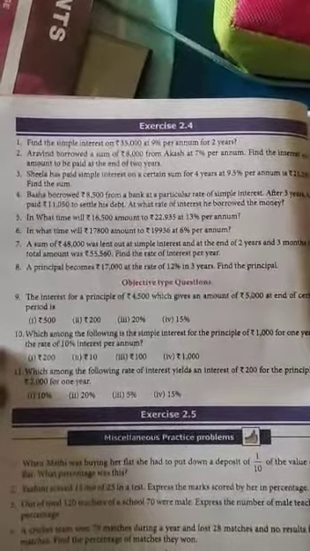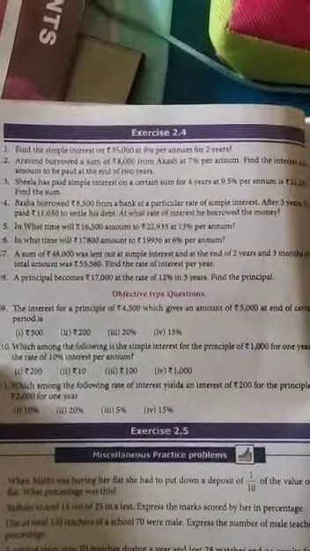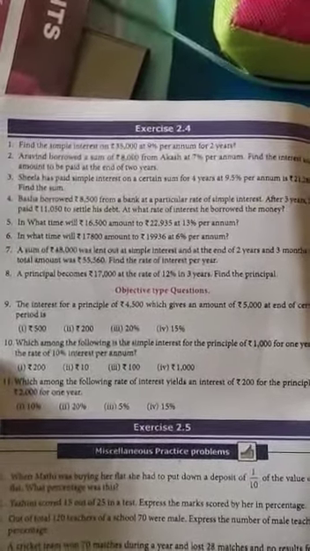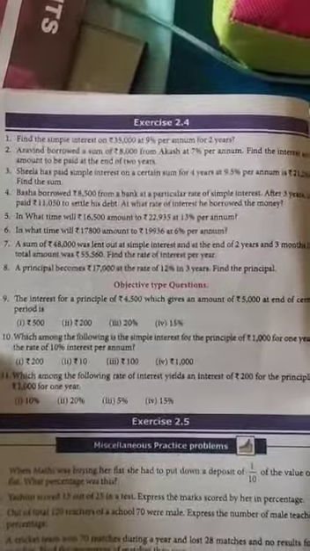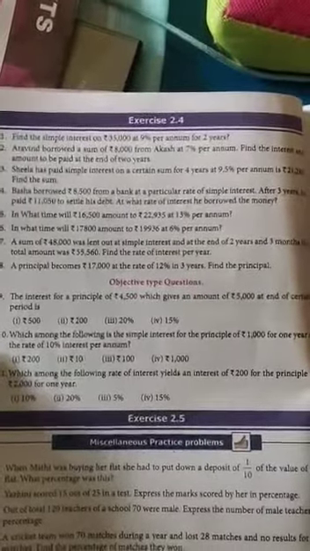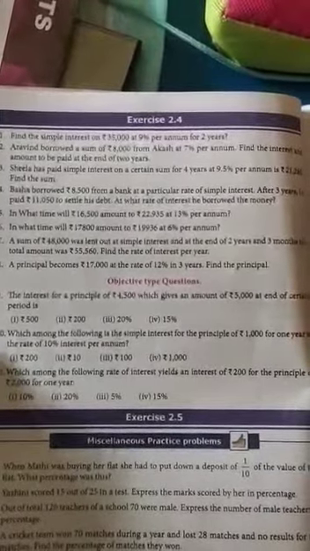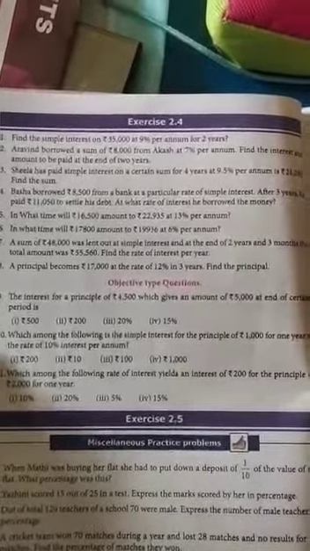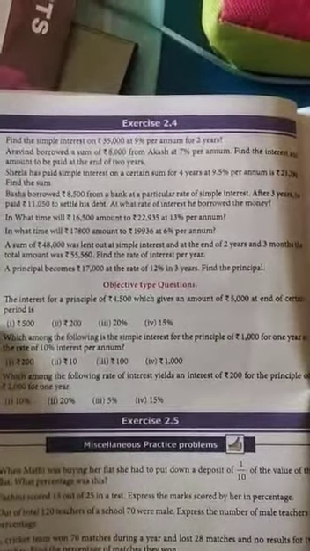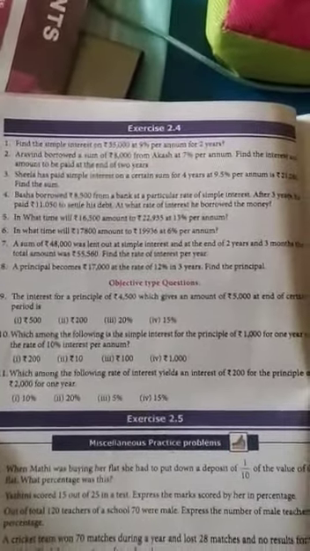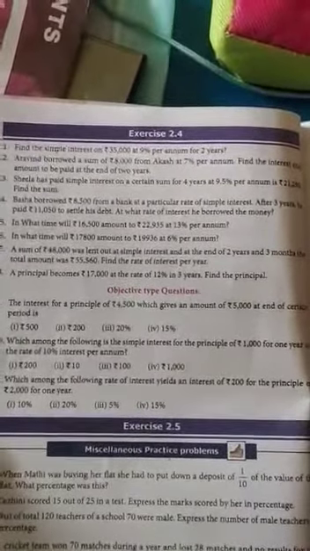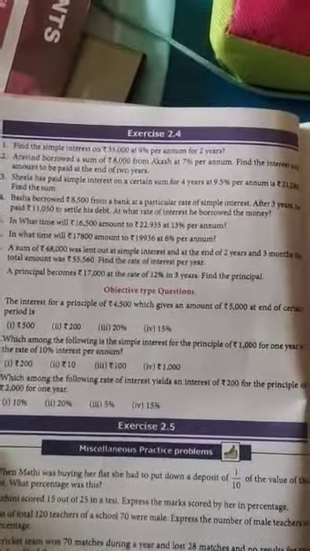Students, see the third problem. Sheila has paid the simple interest on a certain sum for 4 years at 9.5% per annum, which is rupees 21,280. Find the sum. So in this problem they ask you to find the sum, which means you have to find the principal value.